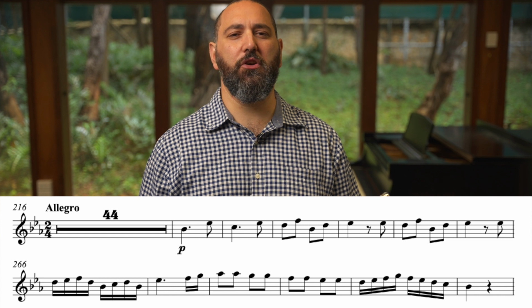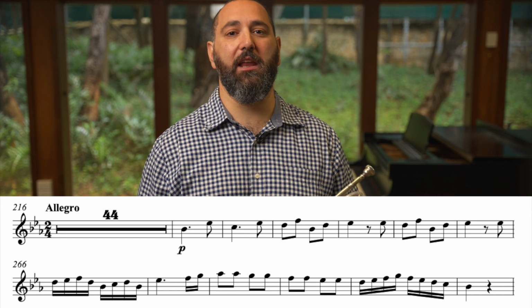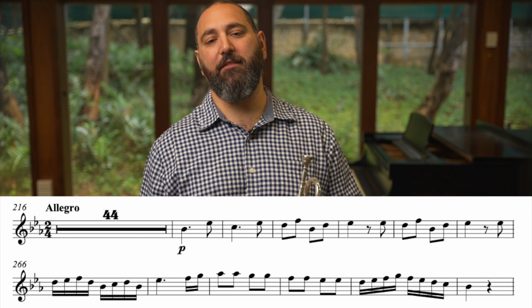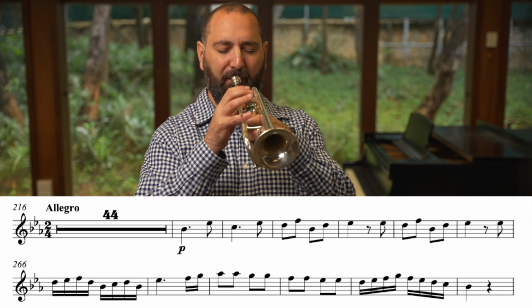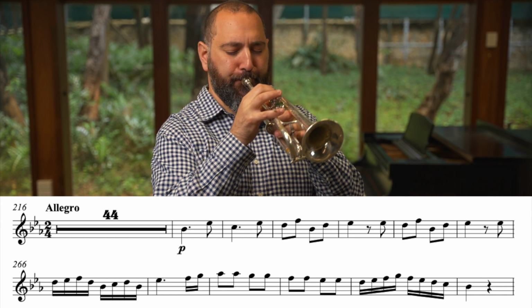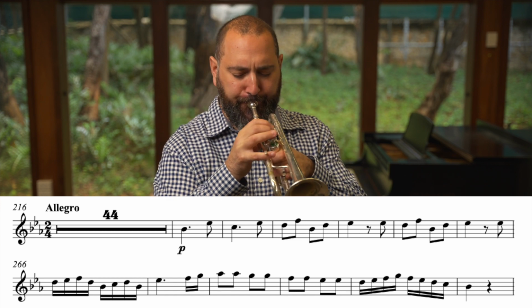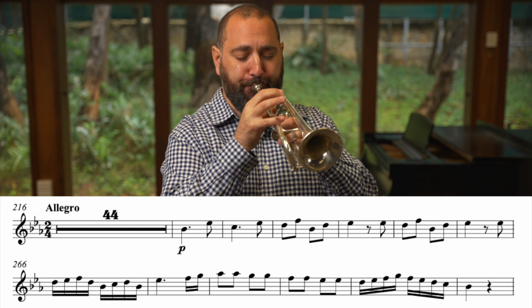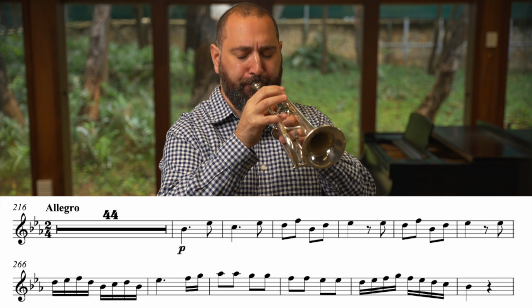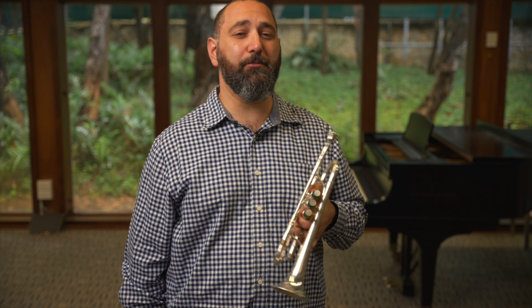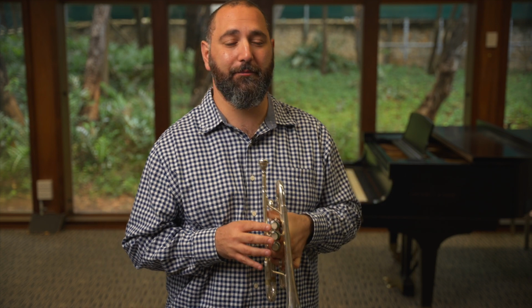Well, here is the return of theme A at bar 181, back in our home key of E flat major. We keep going, and at bar number 200, theme B follows in E flat major, so pretty much a textbook sonata form recapitulation.